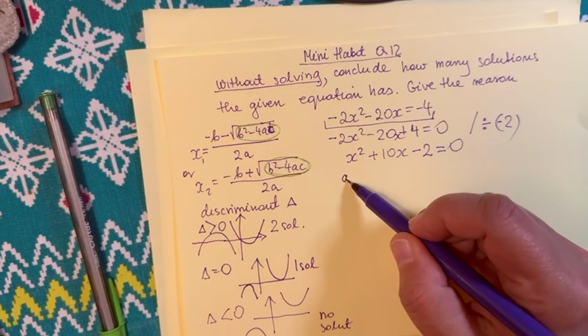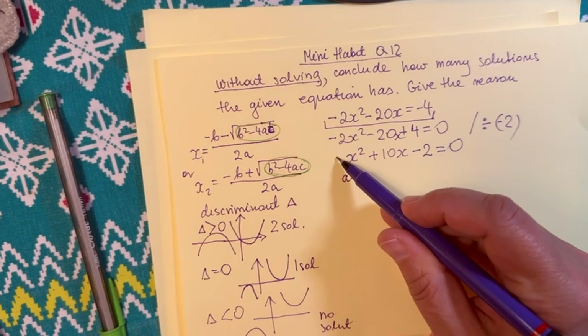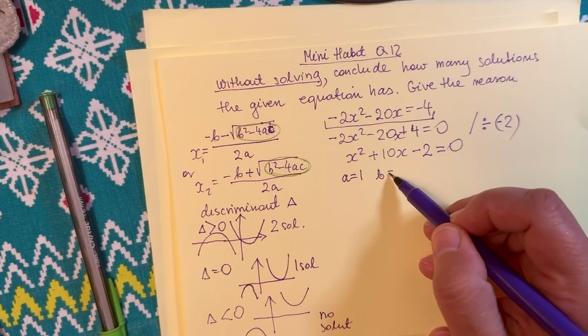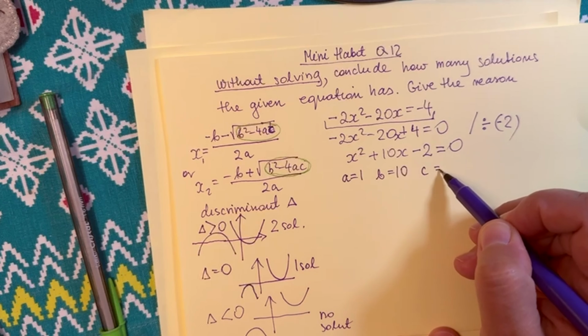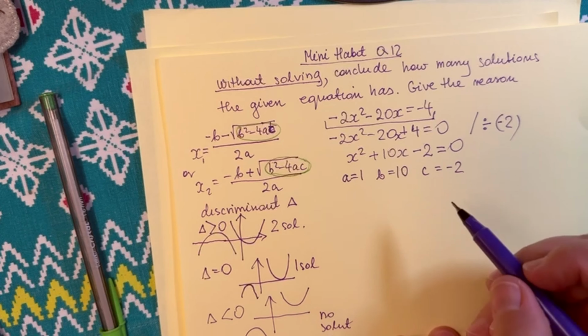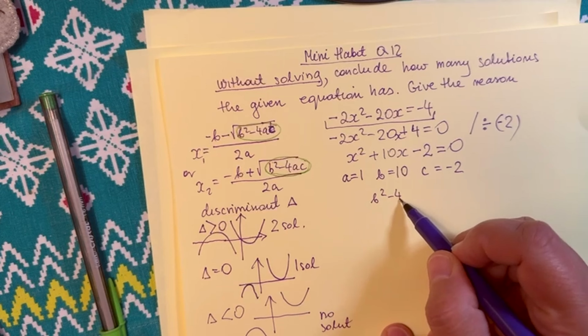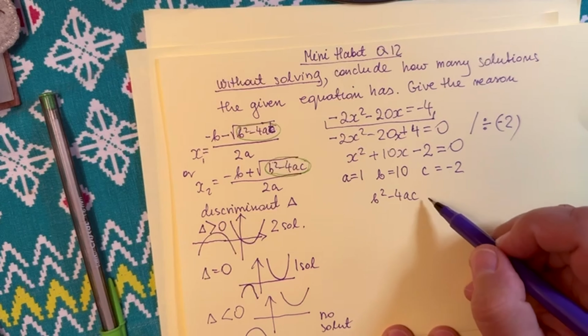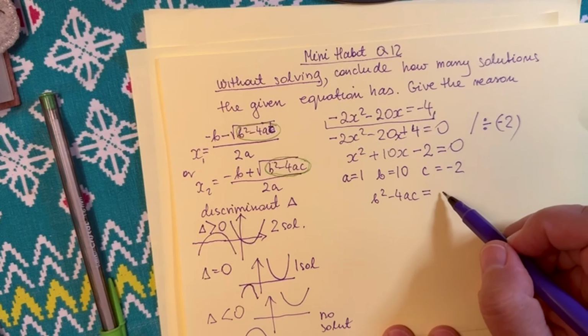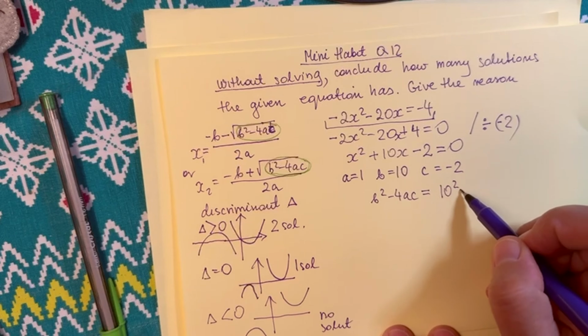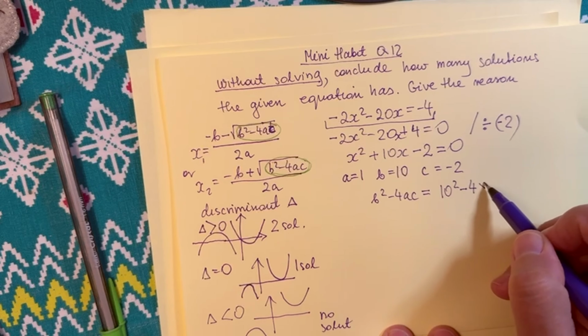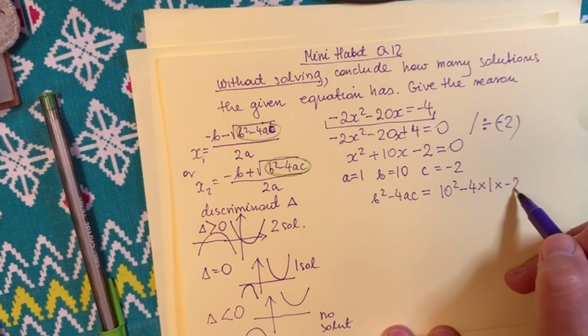So a is 1, b is 10, c is -2. I'm going to calculate the discriminant, b squared minus 4ac, which is the same as 10 squared minus 4 times 1 times -2.